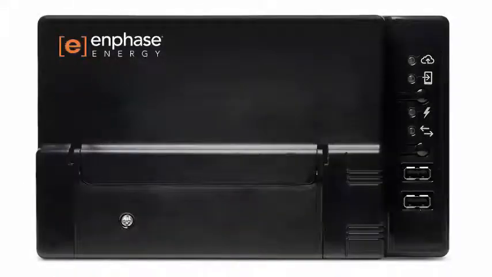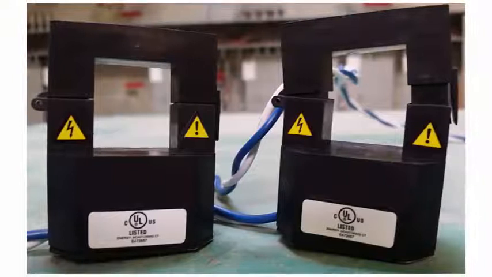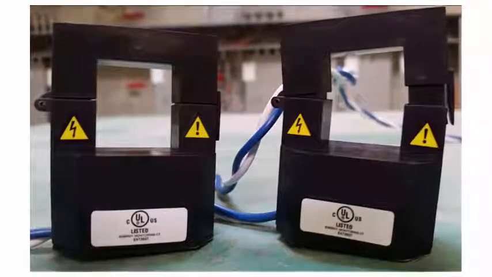The Envoy S metered has the ability to perform revenue-grade metering as well as consumption monitoring using current transformers or CTs. In this video, we'll walk through the installation of your consumption CTs.